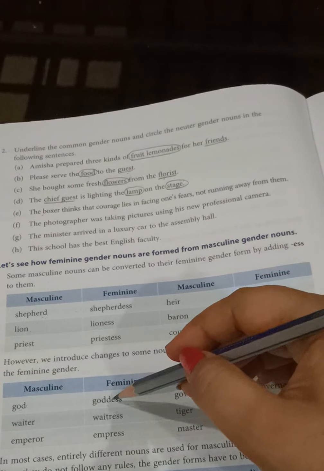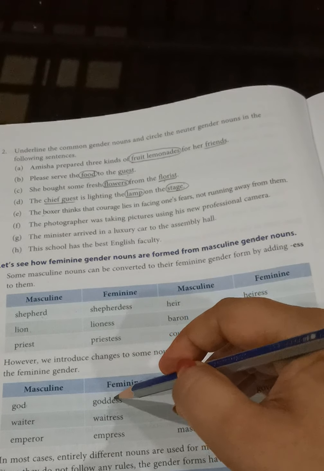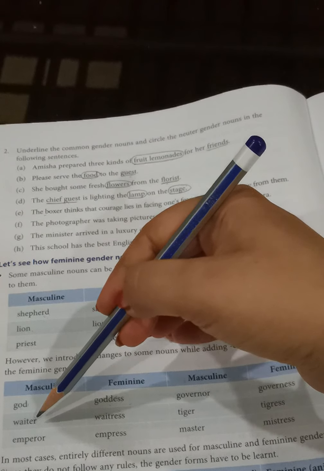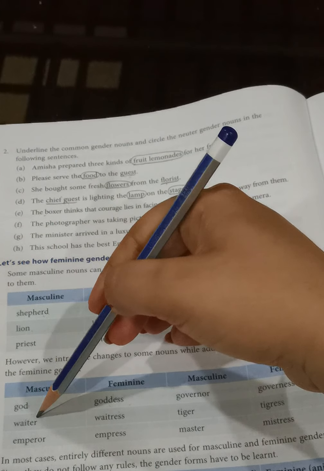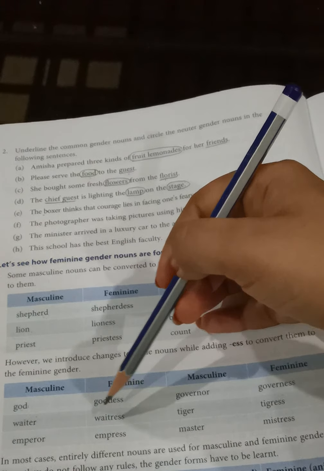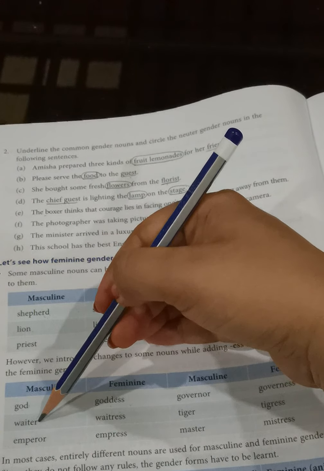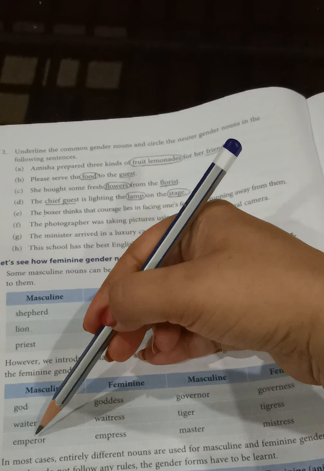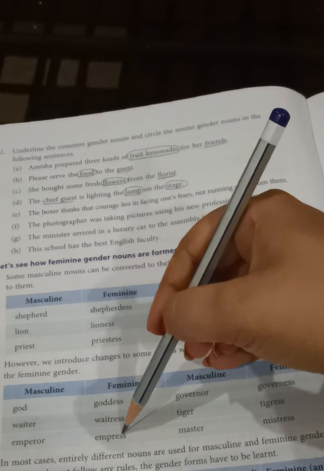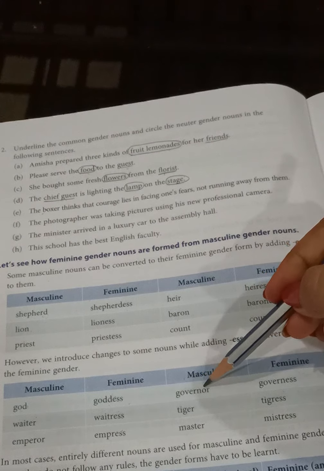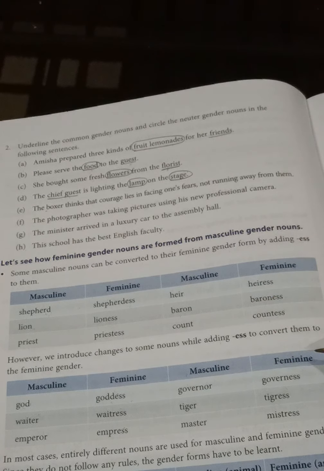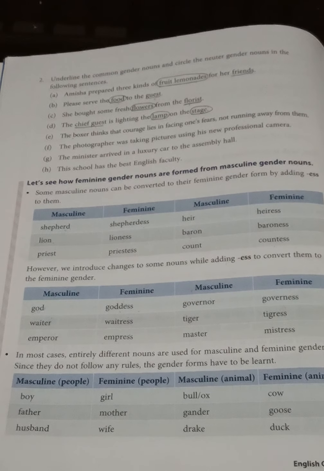You can double it in a few cases and also make changes. Waiter became waitress. The spelling has changed, ER has changed to RESS. Emperor, empress. Governor, governess. Tiger, tigress. In all these words you can see the change in the spelling.